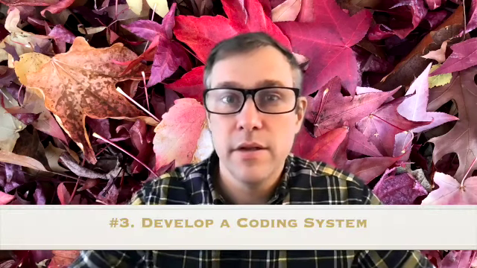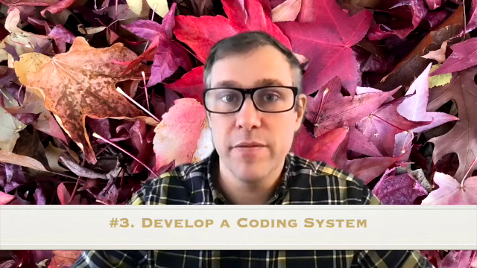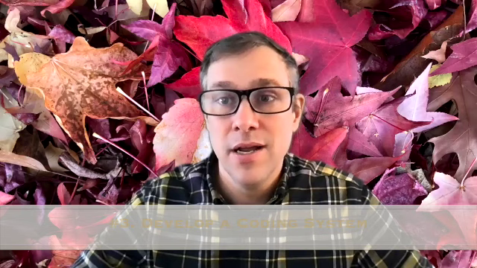Number 3, develop a coding system. All we mean by that is develop shorthand so that you can capture more information during a classroom visit. S for students, T for teacher, whatever it is, as long as it allows you to capture more data during your classroom visit, you're doing it right.